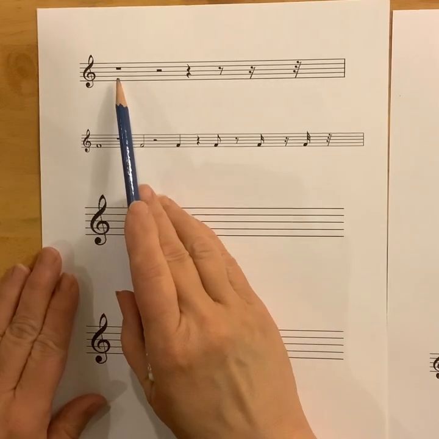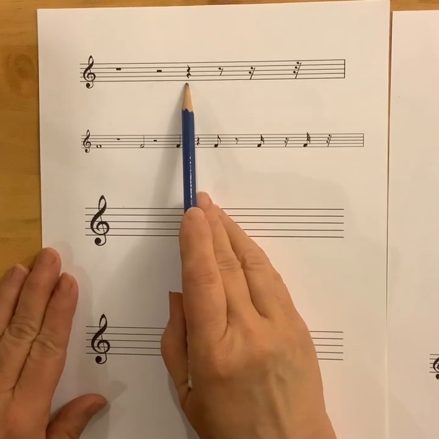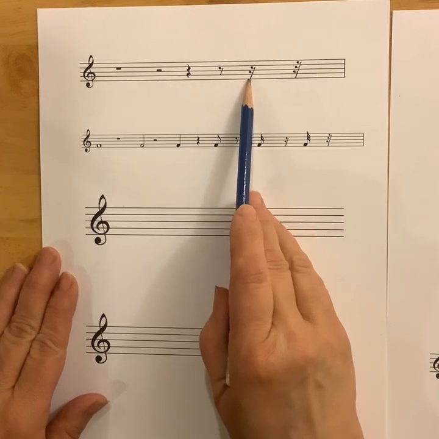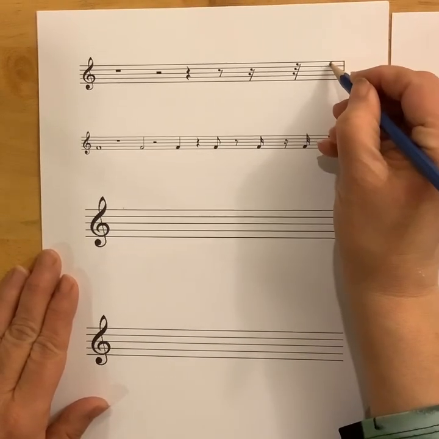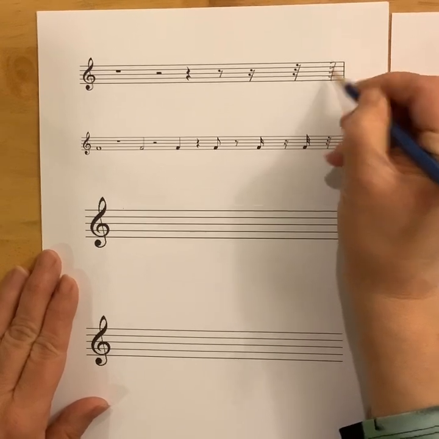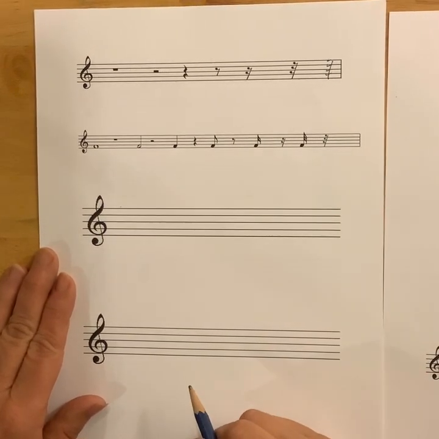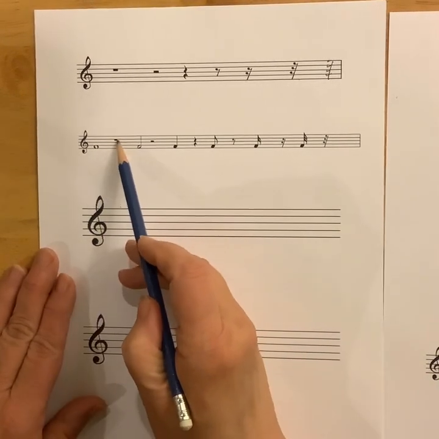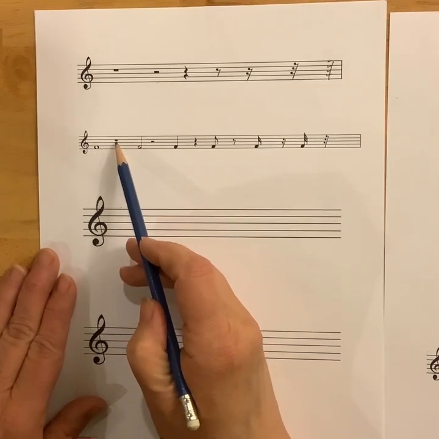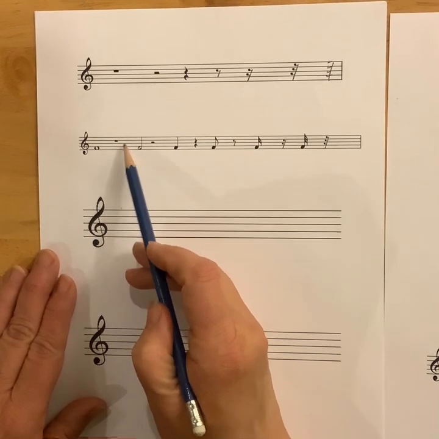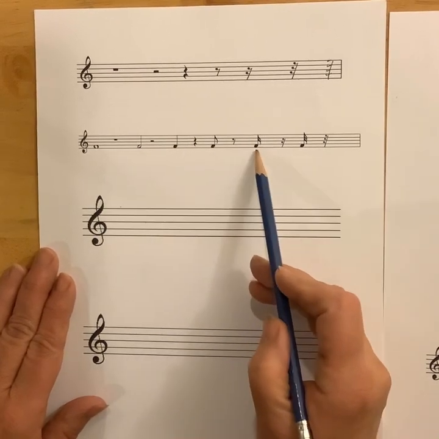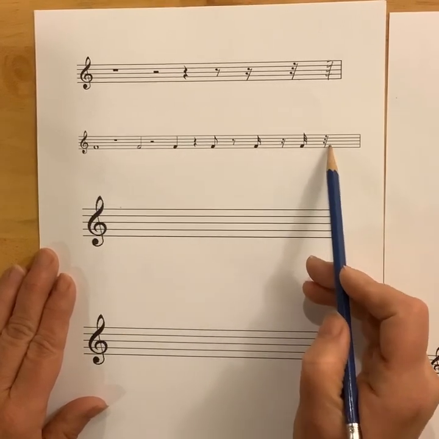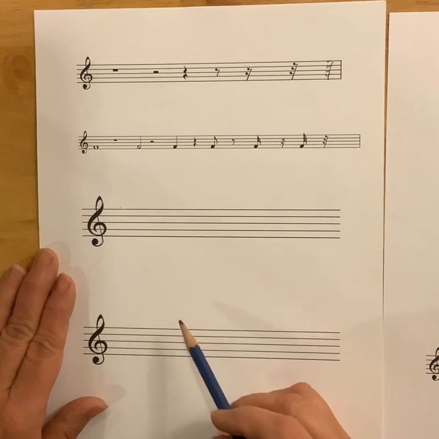So we have our whole rest, our half rest, our quarter rest, 8th rest, 16th rest, 32nd rest, and there's actually a 64th rest as well. That would be all of these, and it would go down like that. So a whole rest is like a whole note, same value, although, as we know, the whole rest also can be used as an empty bar of any time. Half rest, quarter rest, 8th rest, 16th rest, and 32nd rest, and there'd be a 64th rest as well.